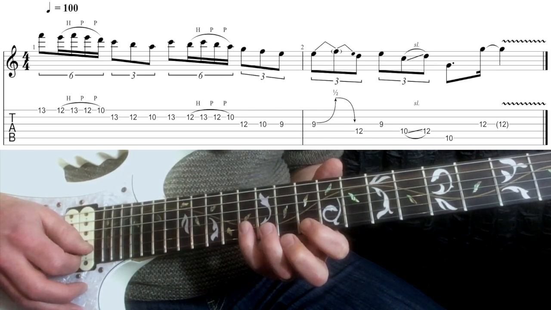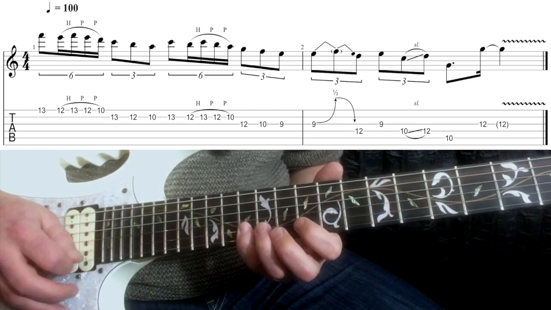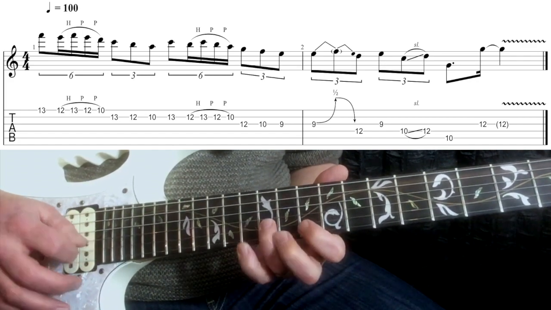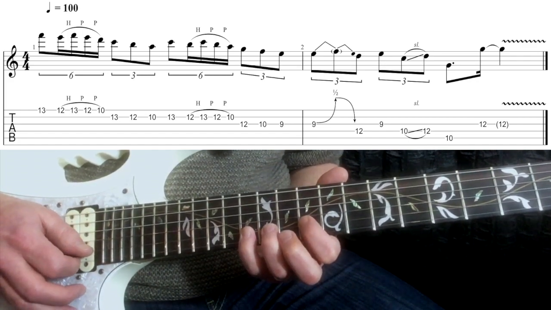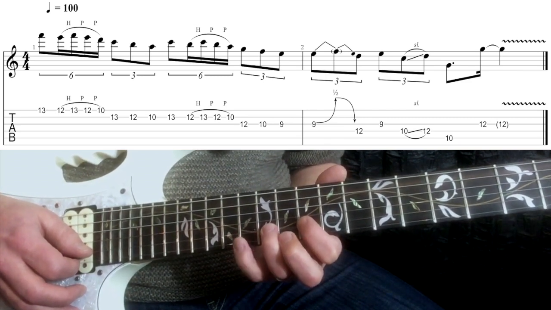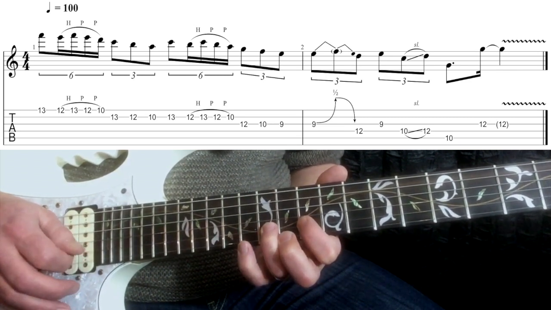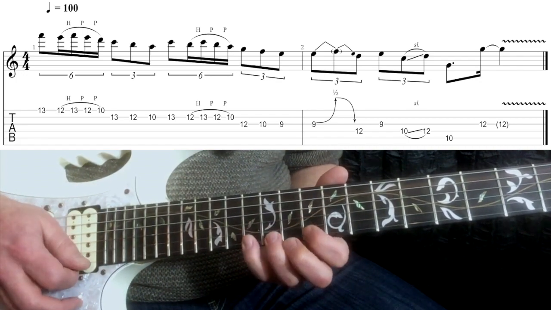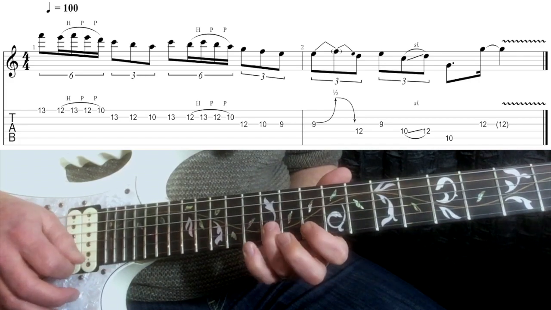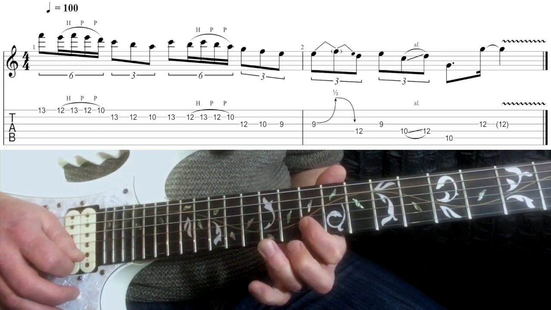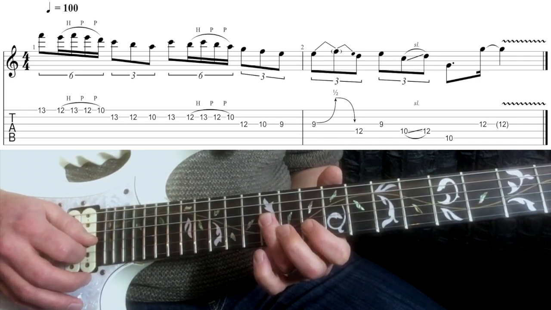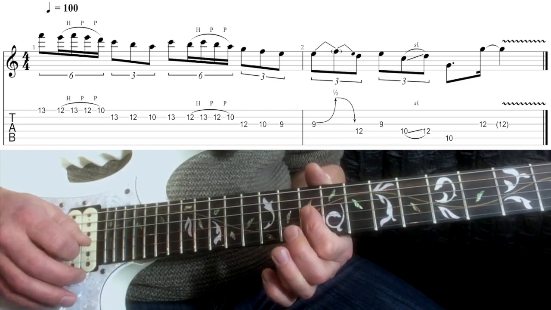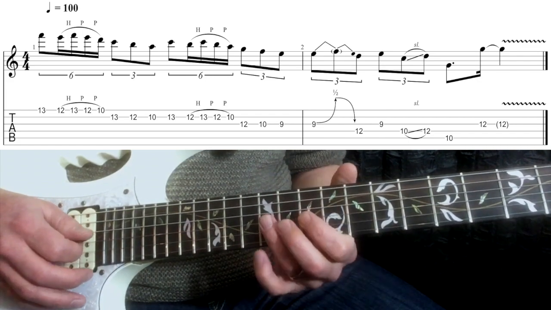Coming down the B string, 13, 12, 10. We're going to do the same idea on the B string, 13, 12, then that hammer-on sequence again. Now onto the G string with our third finger, we're going 12, then 10, and slide to 9.